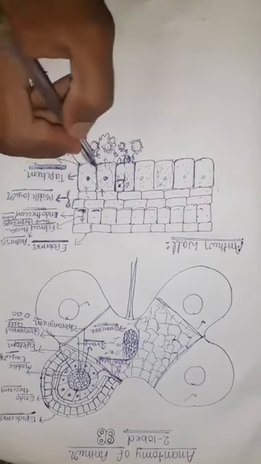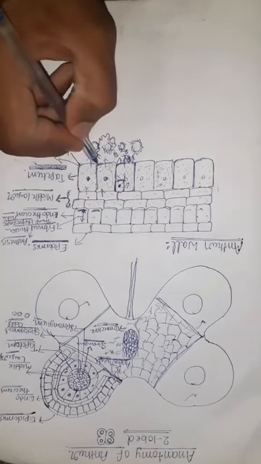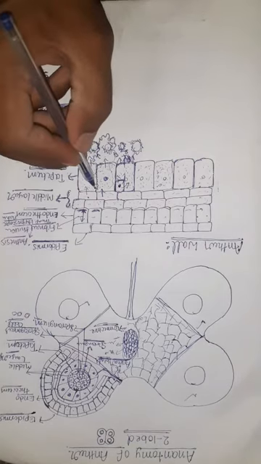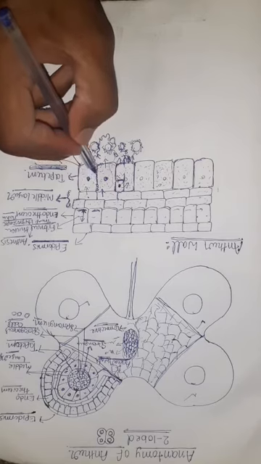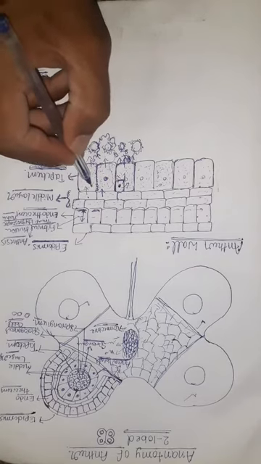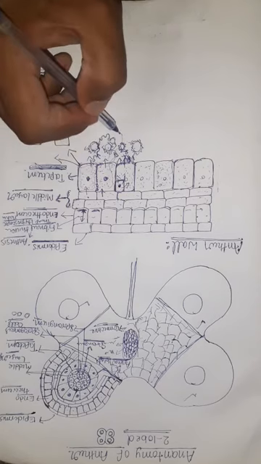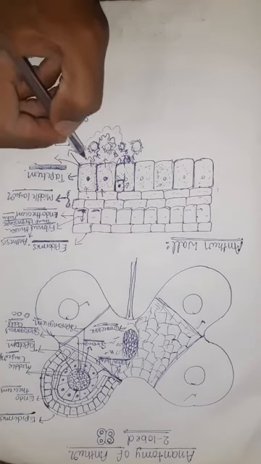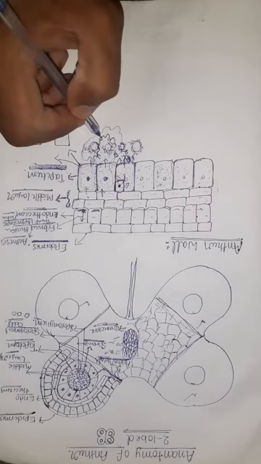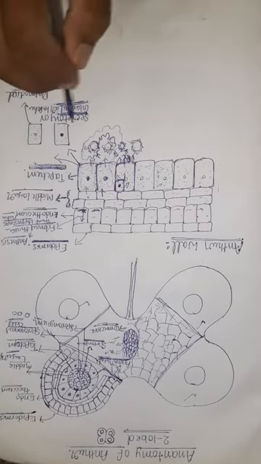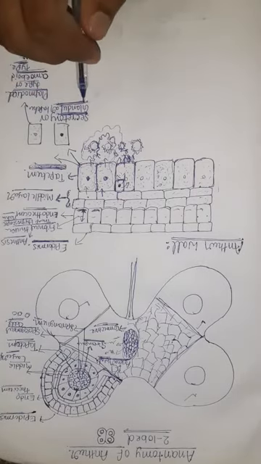But in case of plasmodial type or amoeboid type, the cell walls are literally dissolved, so that the entire cell content will be flooded into the sporogenous tissues. There is a difference between these two cell types.